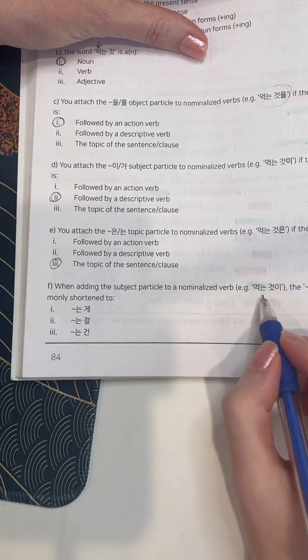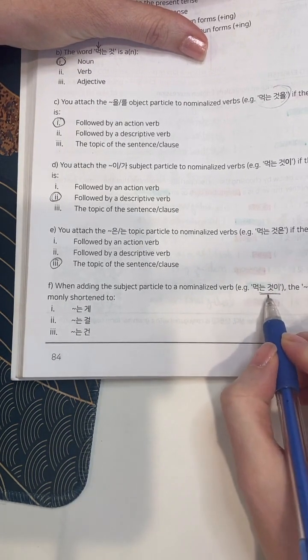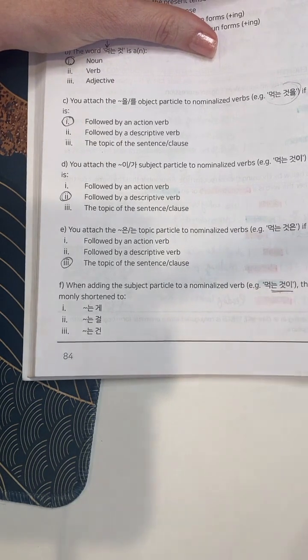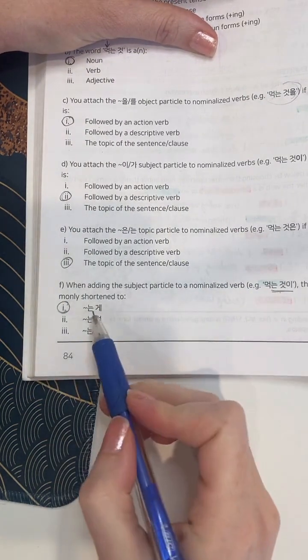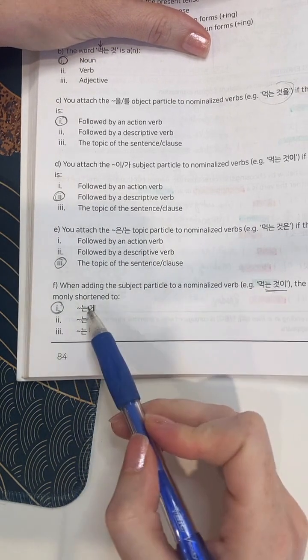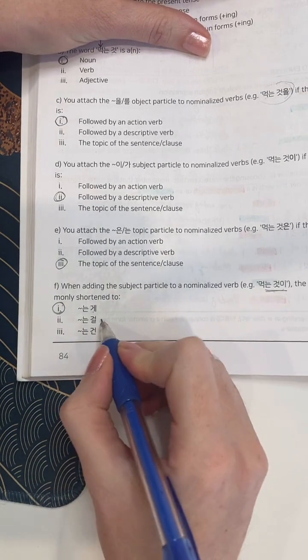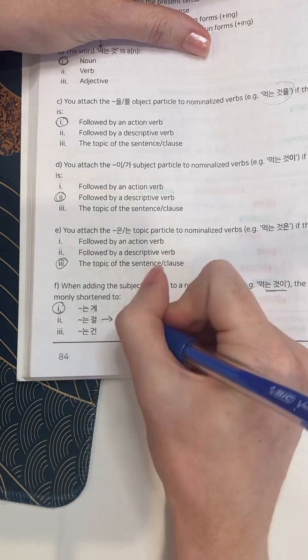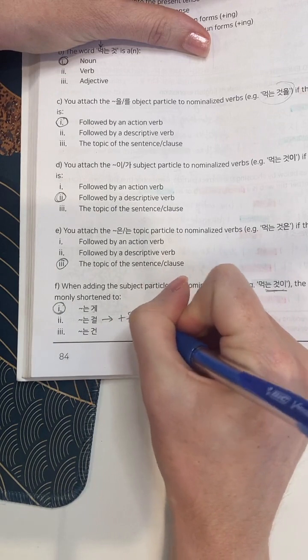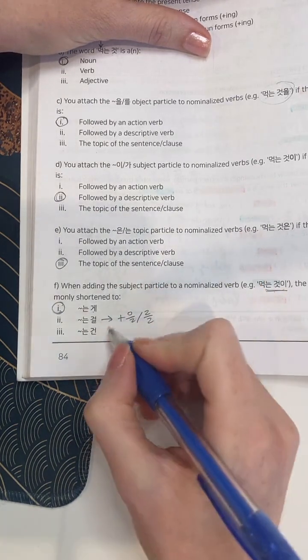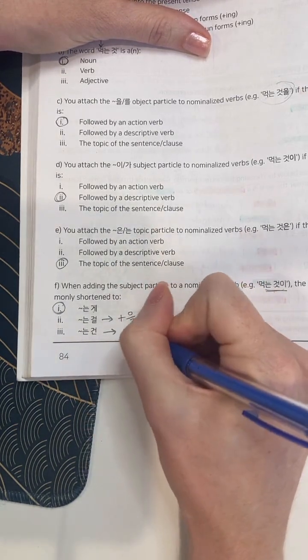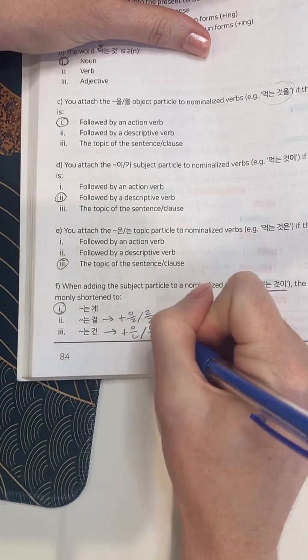Anything with this 는 것이, this is kind of seen in writing, but when you're speaking, you usually just say 는 게. 는 게 is the same thing as this. This is just how it's used in speaking, and this is how it's used in writing. 는 걸 is similar, but that's plus the object particle. And 는 건, also very common to use, that is with the topic particle.